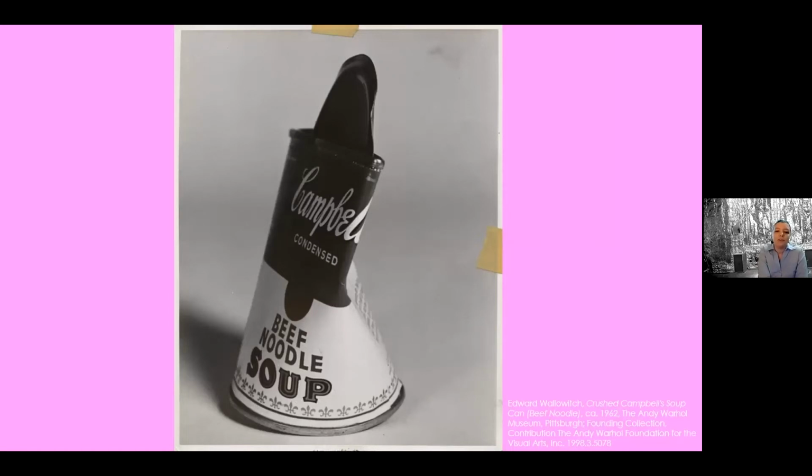But Warhol did do this other series of more obscure, what I call altered soup cans. So there are crushed soup cans. There are soup cans being opened by can openers. There are soup cans with a label peeling off. And so for those more complex soup can compositions, Warhol was using Ed Wallowich photographs like this.